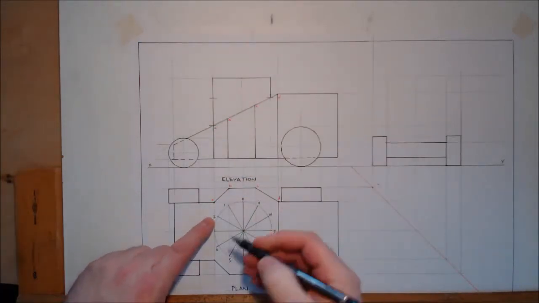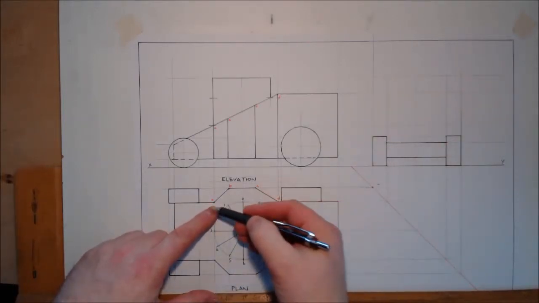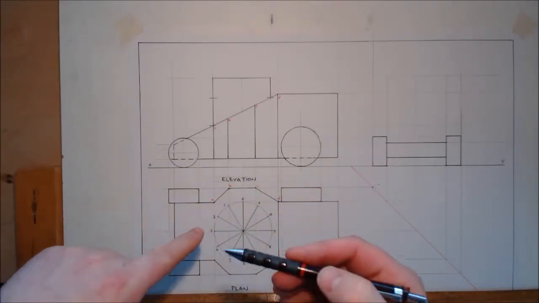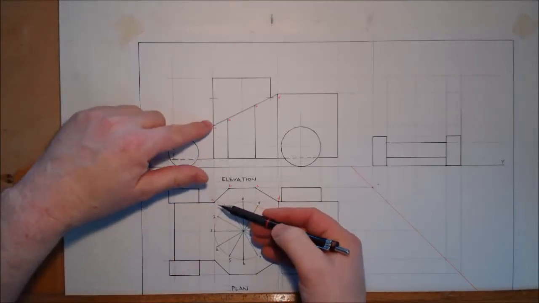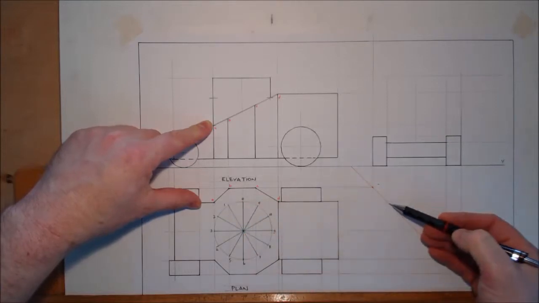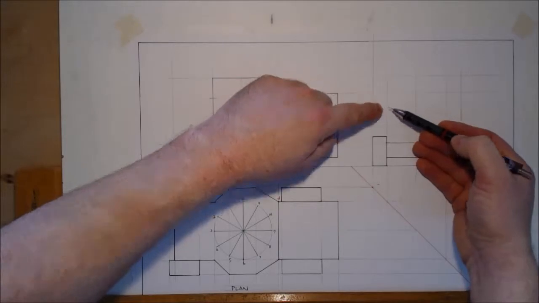So what I'm going to do now is draw the body of the lawnmower. This bit here can be a bit tricky, which is why I've labeled them. What we're actually doing here is taking one point at a time and finding the point in elevation, showing it in plan, and using our 45-degree line, carrying that point to draw it in our end view.